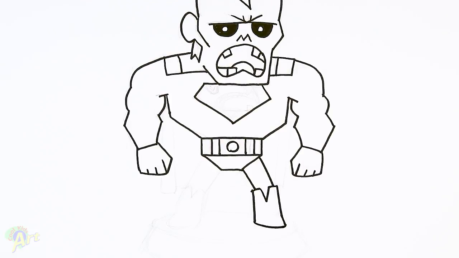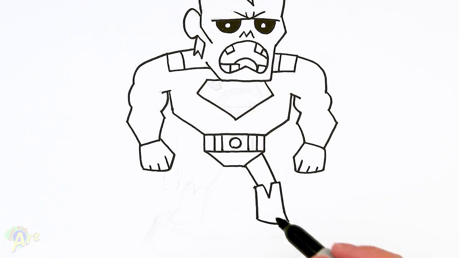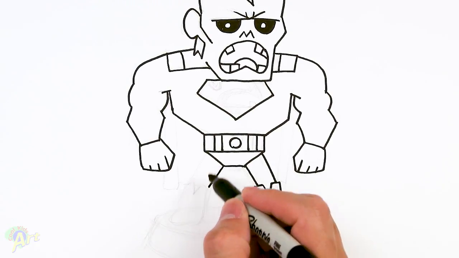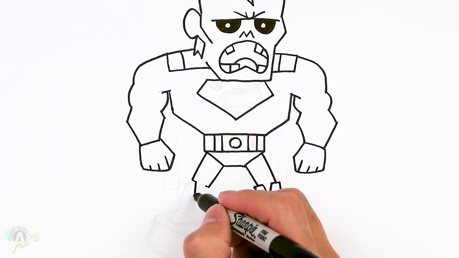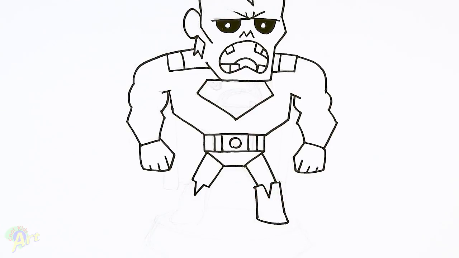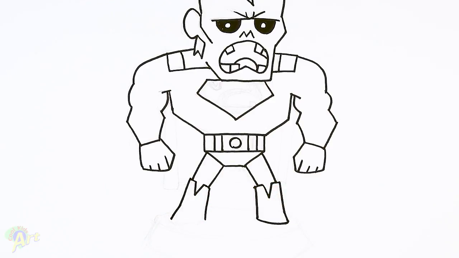And then just curve it. So his foot is really simple. Same thing here. We're gonna slant down, come in slightly, draw a little V shape, extend the line slightly, come down. Same thing here. I'm just gonna add a little bit more angle right there, and then curve it back.